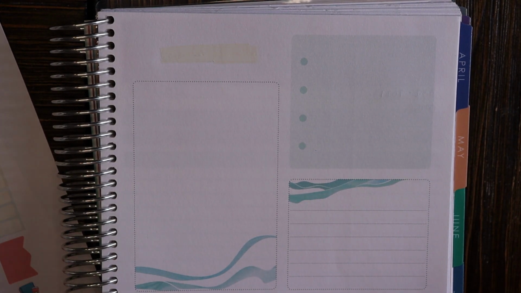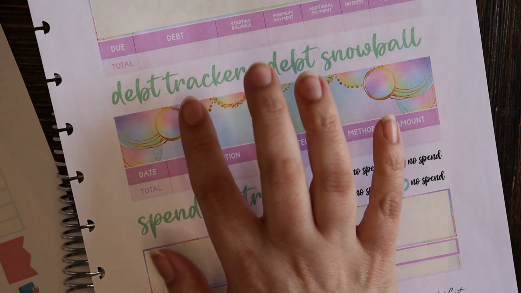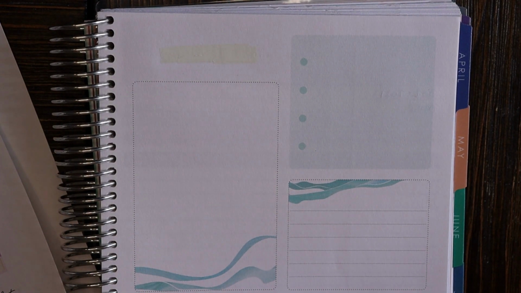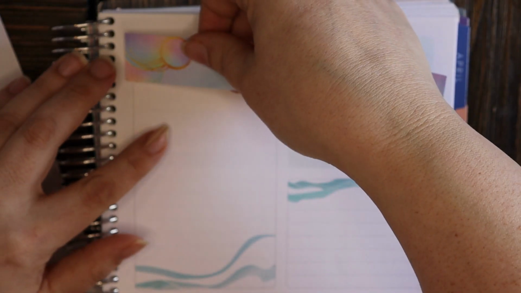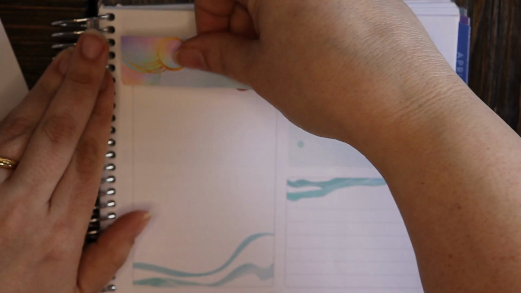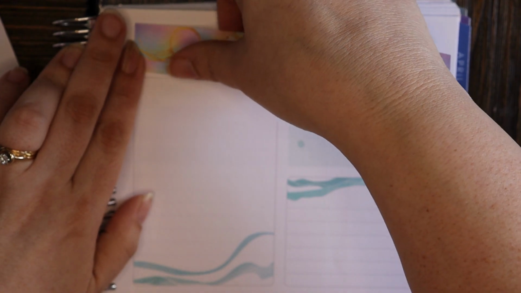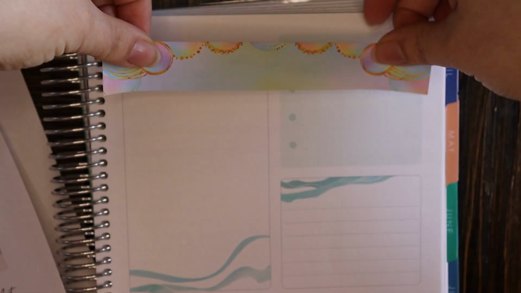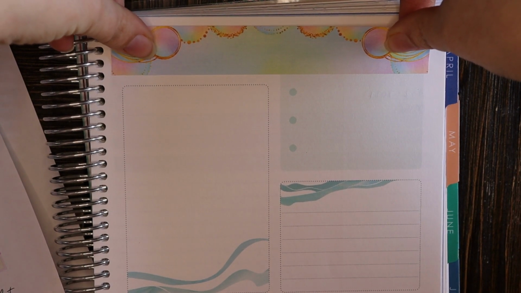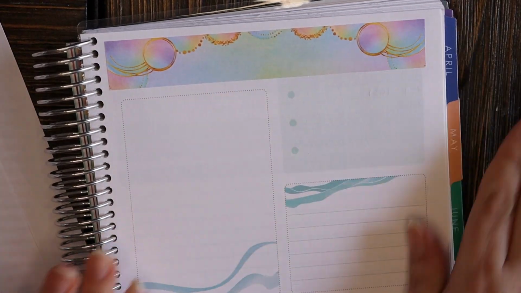So now I'm going to go ahead and lay down this header. This header came with this debt tracker, but I don't really use a debt tracker in that capacity, so I have an extra header I can use for this, and I'm just going to try to lay it down as straight as possible. It's difficult because there's nothing really to line it up with, but I'm going to just do the best I can. There we go.